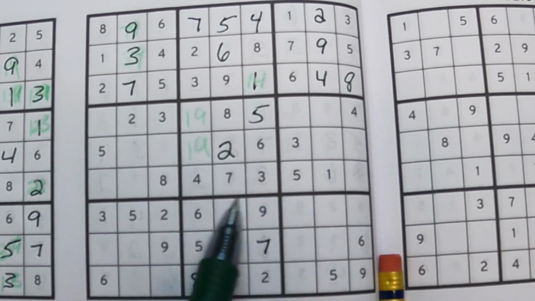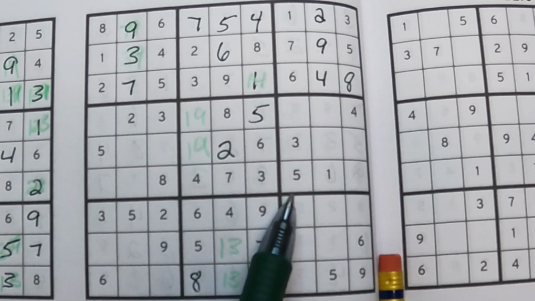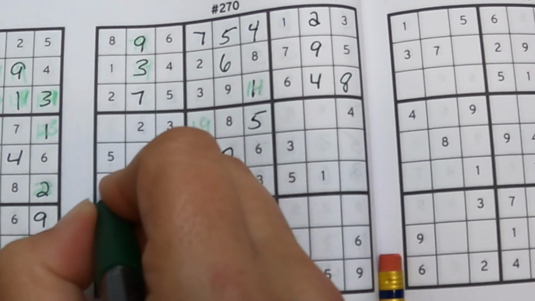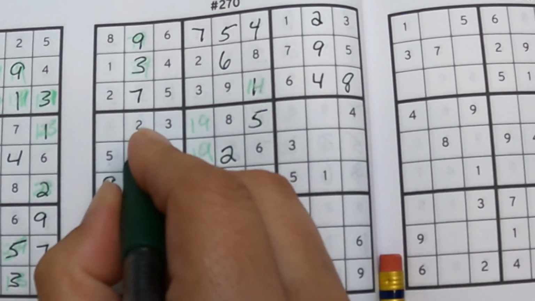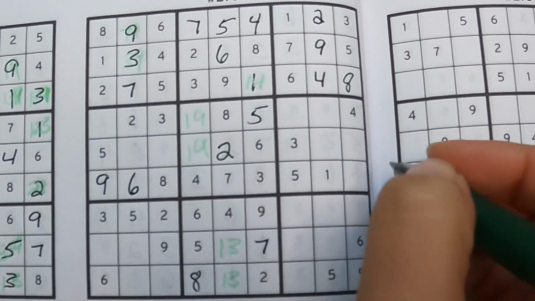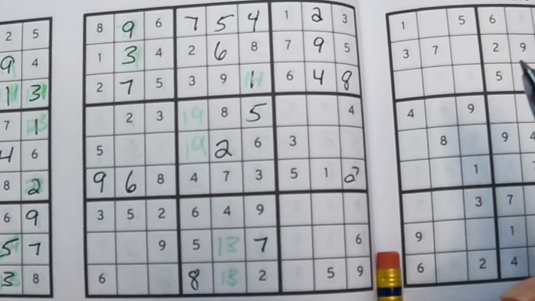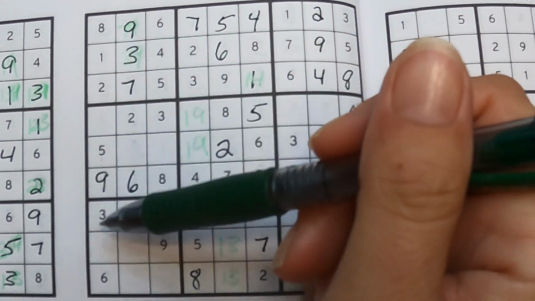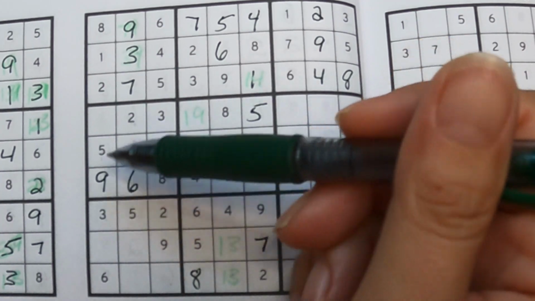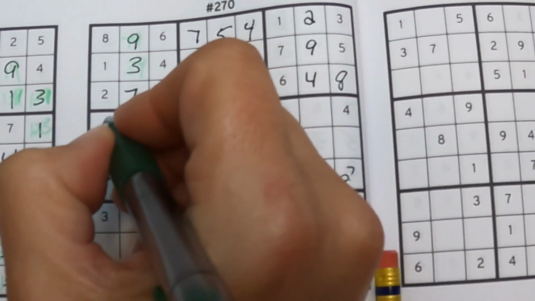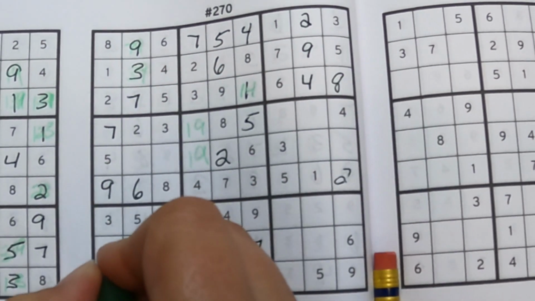If we look at this row, we're missing 2, 6, and 9. We've got a 2 and a 6 here, so this is our 9. That 2 means this is our 6, 2. For this column now, we're missing 4 and 7. We've got a 4 here, so 7, 4.